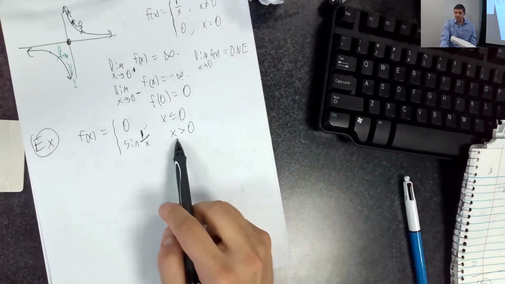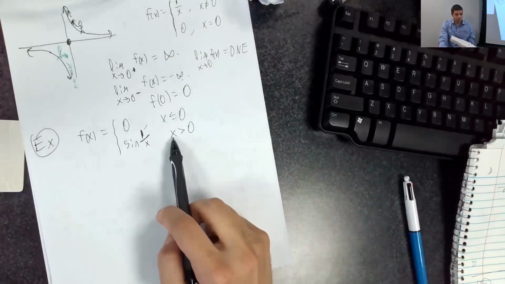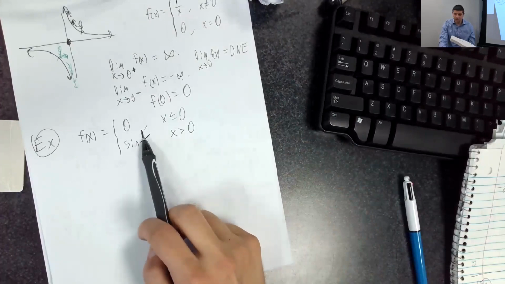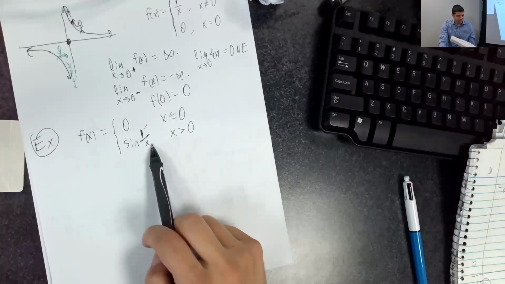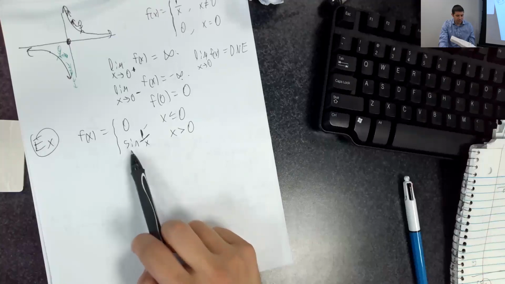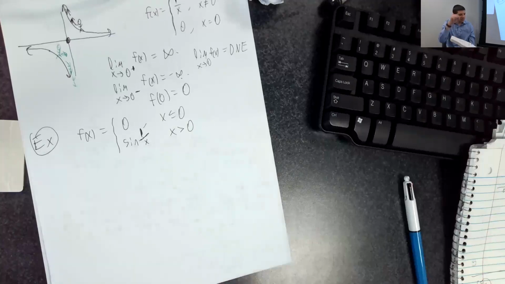Now, notice that if I plug in small x values like 0.1, 0.01, then 1 divided by small numbers is going to give me really big numbers. Sine of really big numbers could be anything, right? Sine is just a wave. So I could pick a big number to be at the top of the wave, at the bottom of the wave, in the middle, get everywhere on the wave.